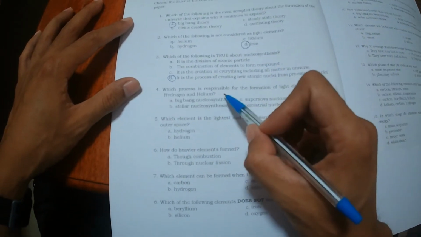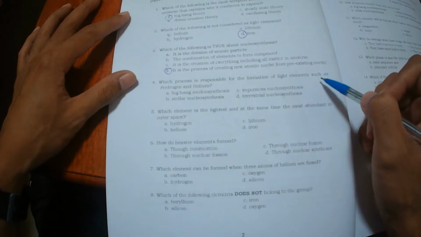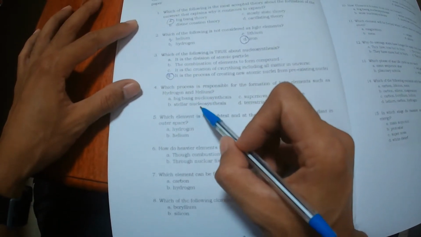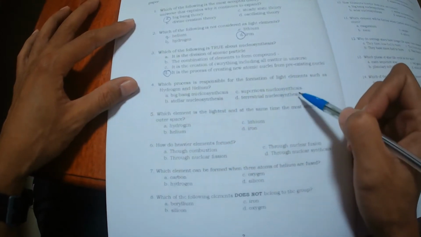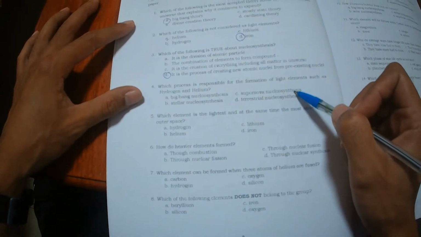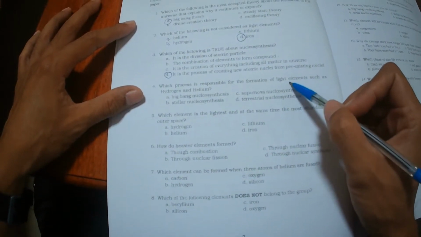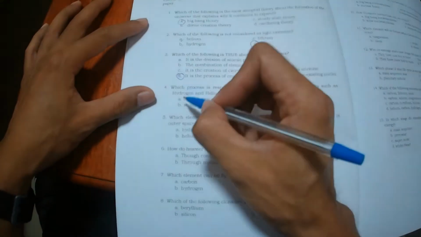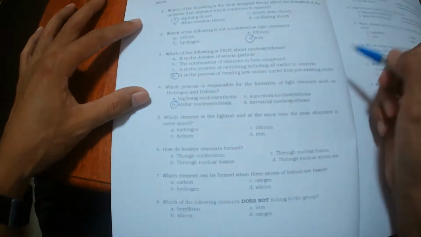Which process is responsible for the formation of light elements such as hydrogen and helium? Big Bang nucleosynthesis, stellar nucleosynthesis, formation of light elements such as hydrogen and helium. Stellar nucleosynthesis.